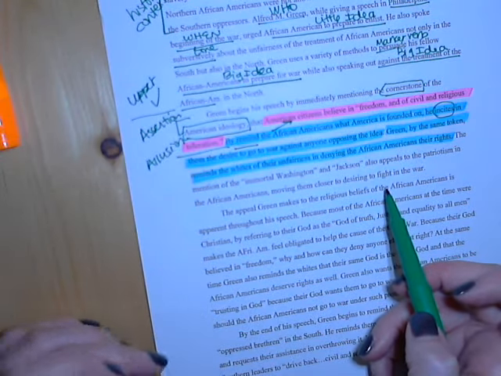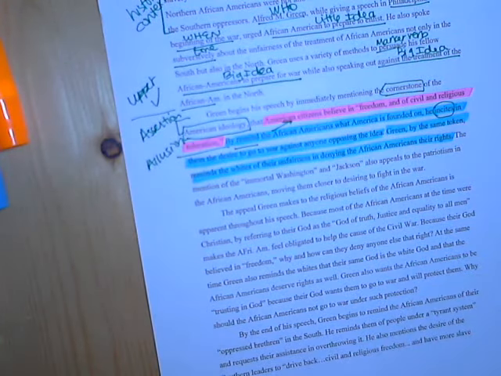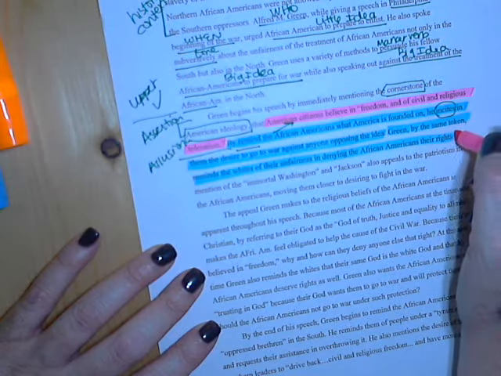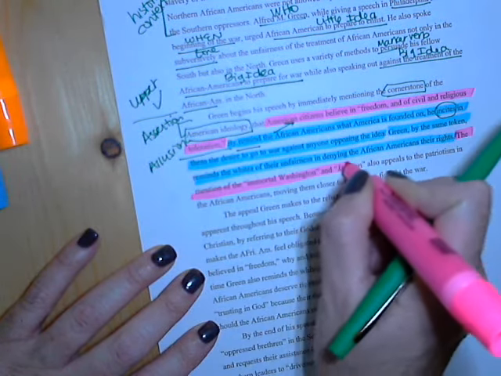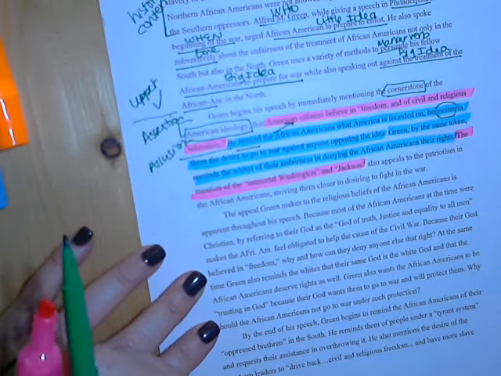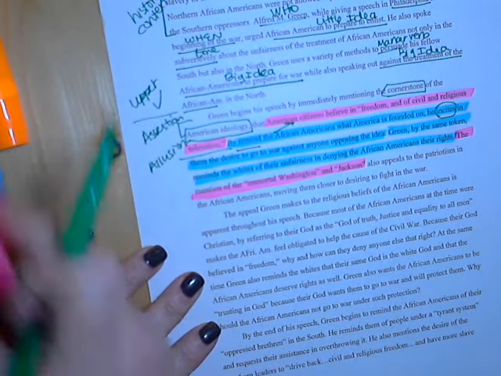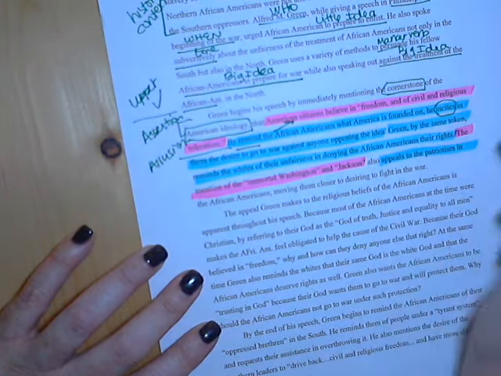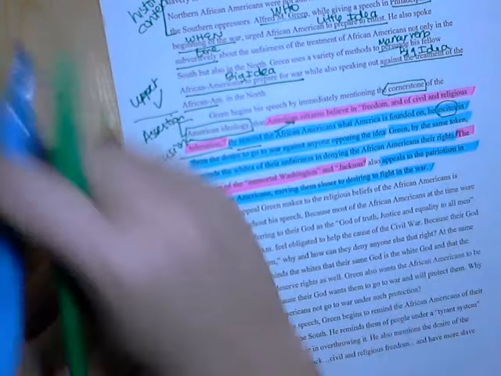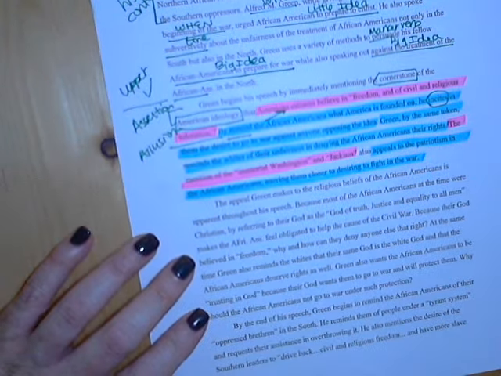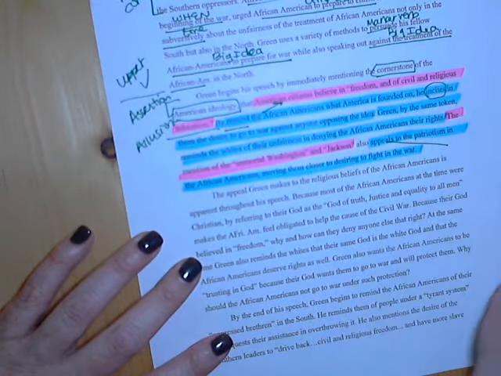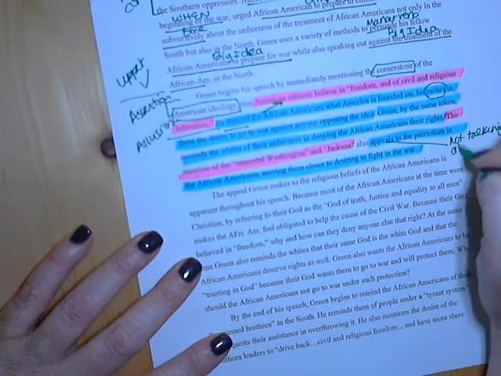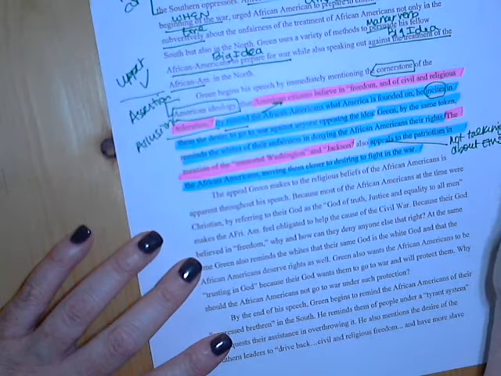All right, what color do I need? Support. Where does the support start? We're gonna do the blending part. So the mention of immortal Washington and Jackson. What's the rest of that sentence? Purpose. Notice, again, we are not talking about ethos, logos, or pathos.